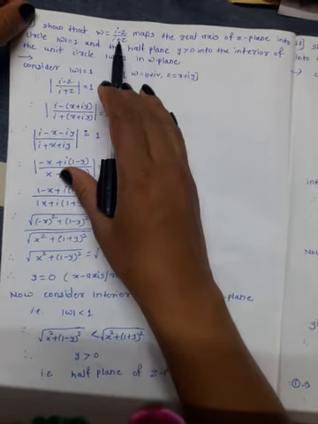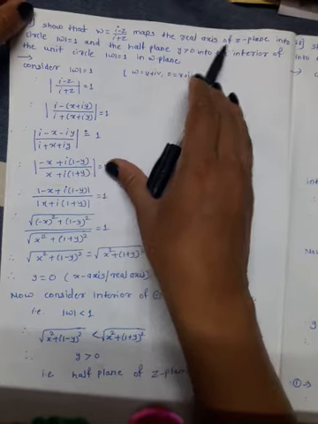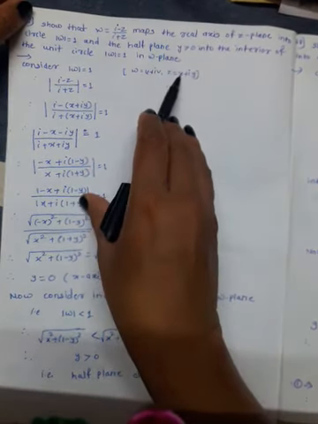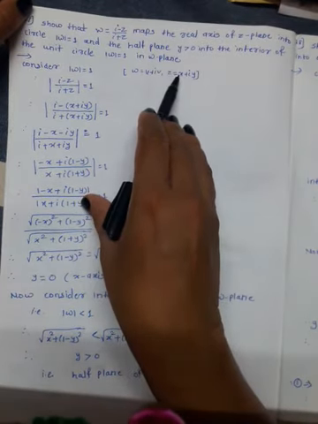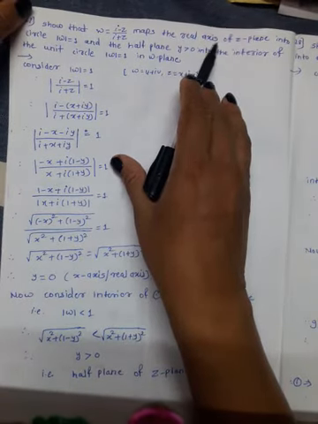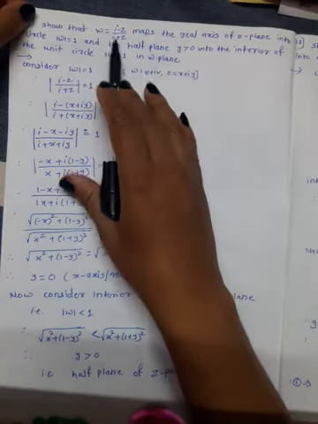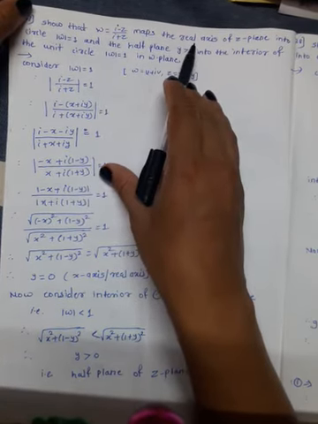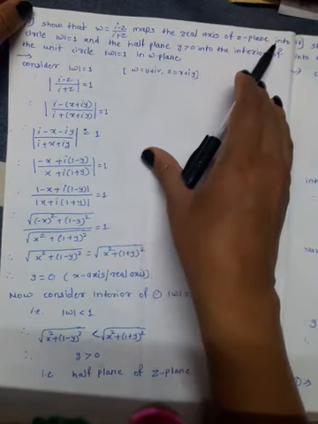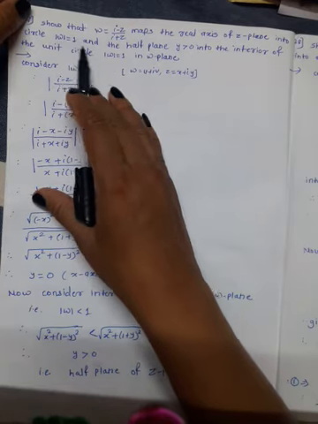Show that this maps the real axis of the Z plane. Z means the xy plane, our usual xy plane. Real axis means the x axis. What is the equation of the x axis? y is equal to 0. We have to show that under this transformation the real axis, that is the x axis of the z plane, maps into the circle mod w is equal to 1. This is a standard circle.